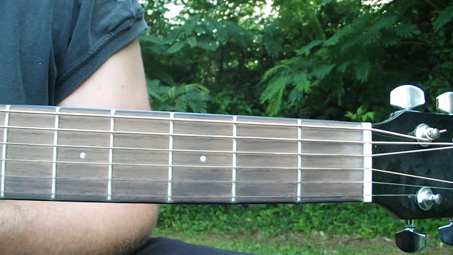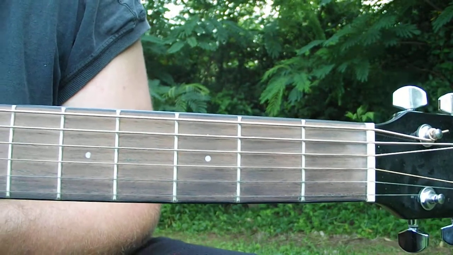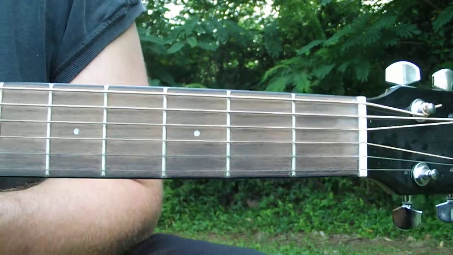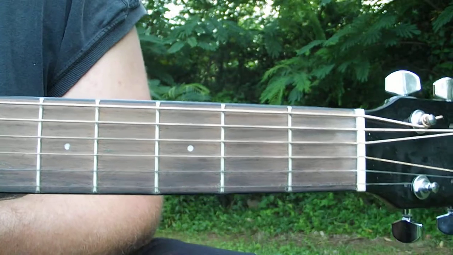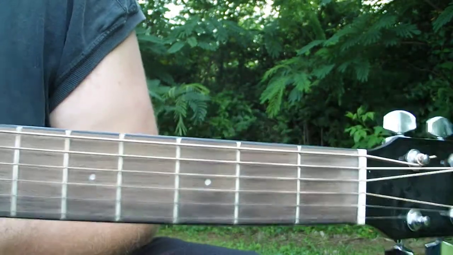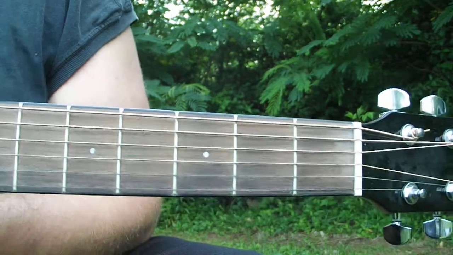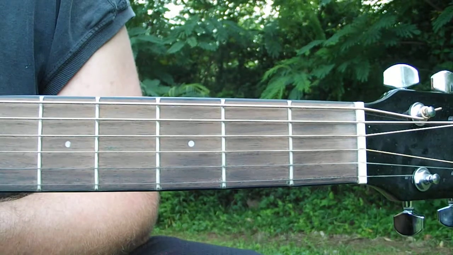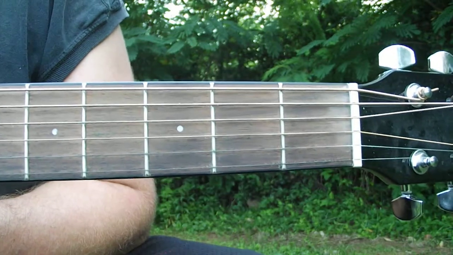I know you can't see my beautiful face, but you can see my beautiful guitar, or at least part of it. What I'm going to do is try to show you the 3 most common chords that are in songs, and for a beginner that is probably the best starting point.